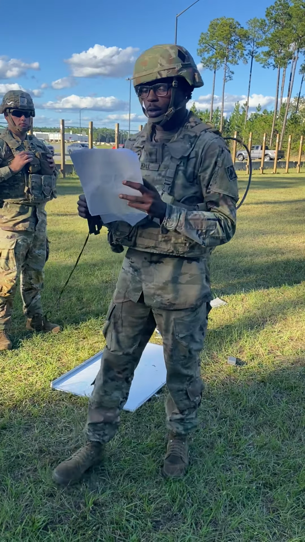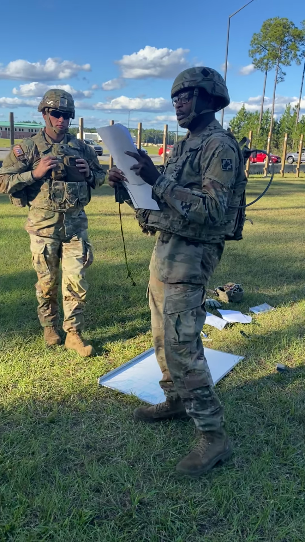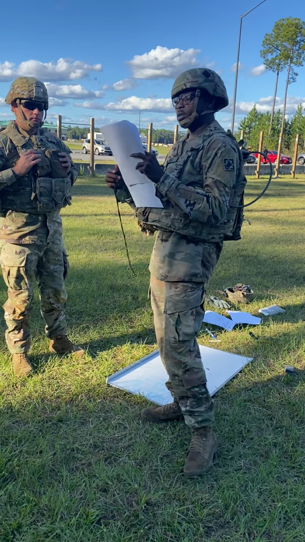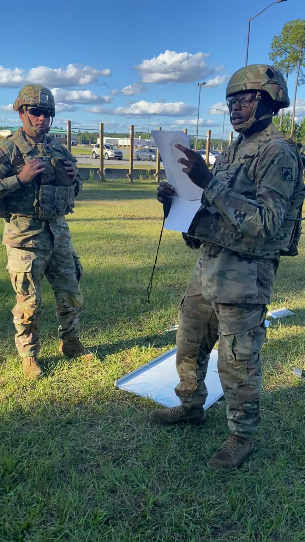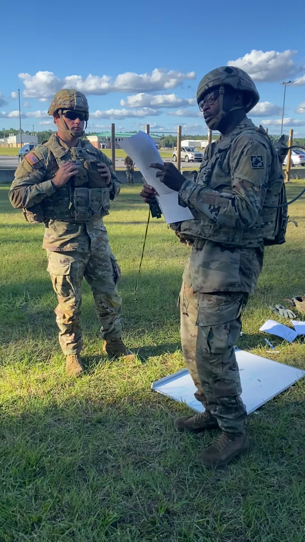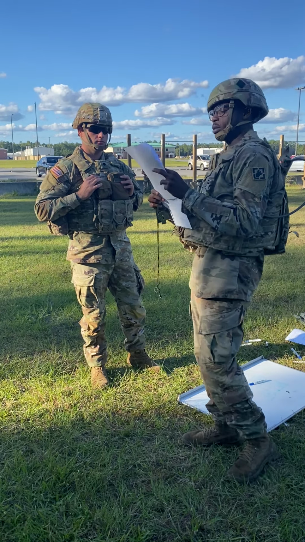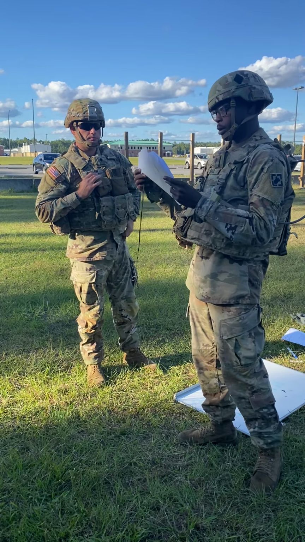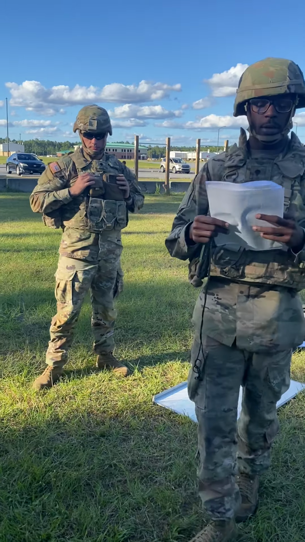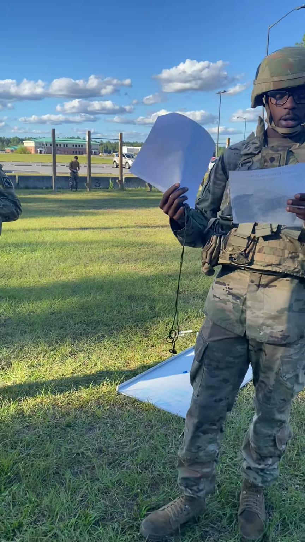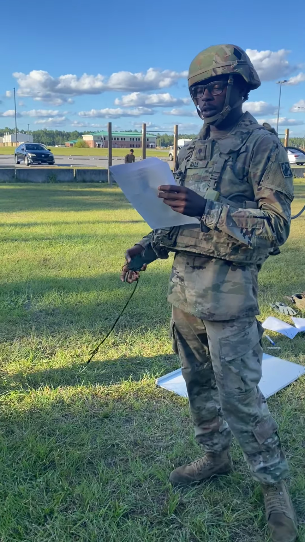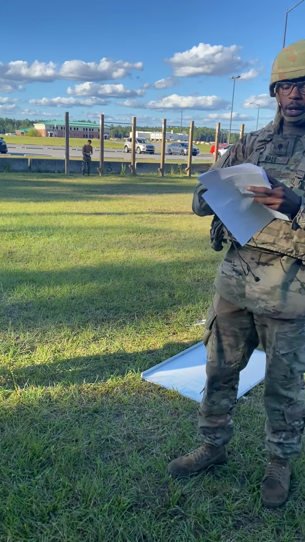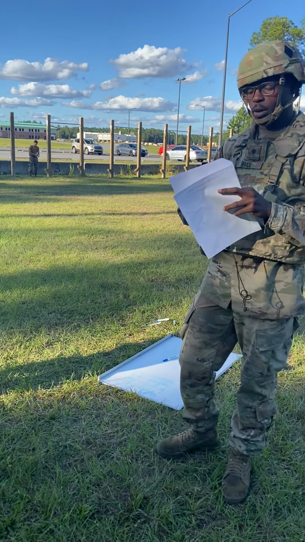All right, Specialist Gibson, you have received a go for identifying your location on the map by resection using the map and compass method, and you also received a go for identifying your location on the map by resection using the straight edge method. Cool. So he has received a go on both of the tasks at hand, and further retraining will not be necessary.